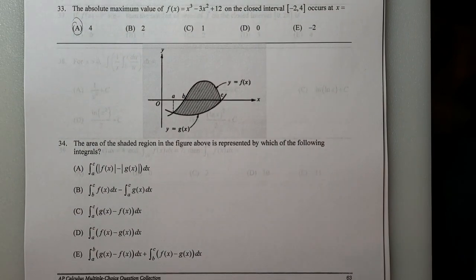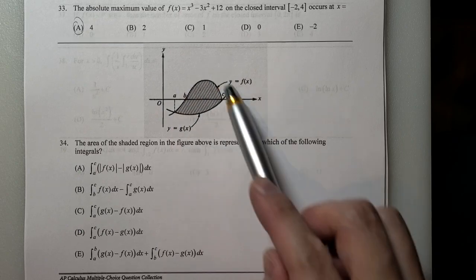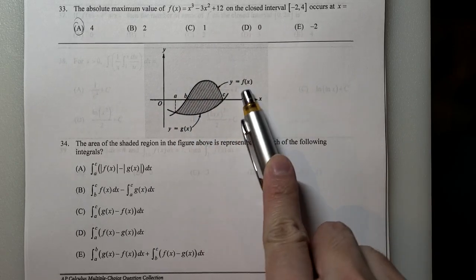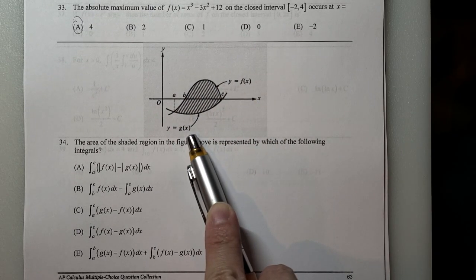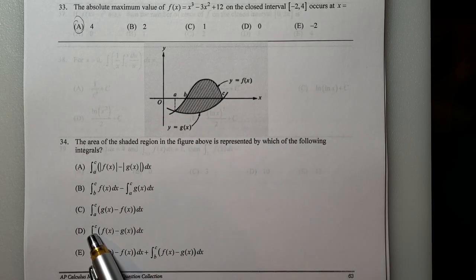Area of the shaded region in the figure above is represented by which of the following integrals? Well, if it's with respect to x, so it's just upper curve minus lower curve. Upper curve is f of x, lower curve is g of x. So f minus g from A to C.